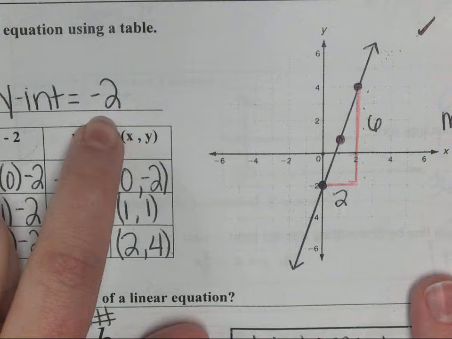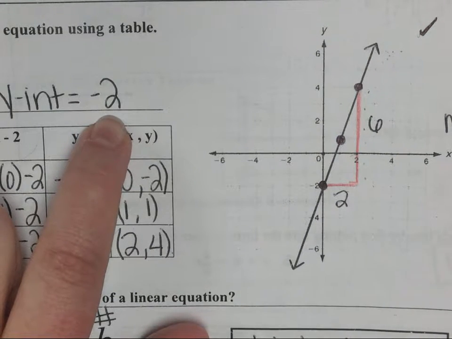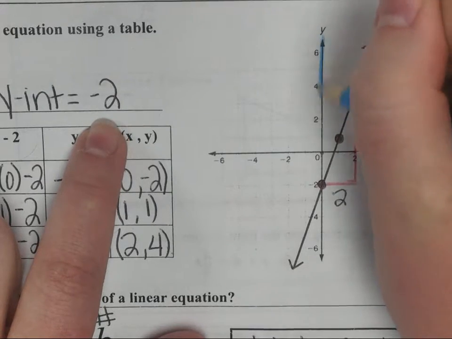It tells us our y-intercept is -2. So let's look at our graph. To find our y-intercept on our graph, we need to look at the y-axis.